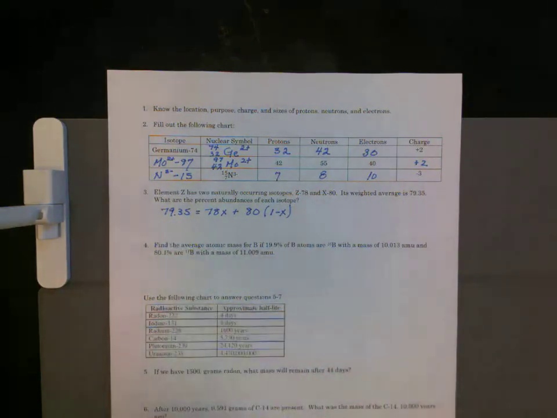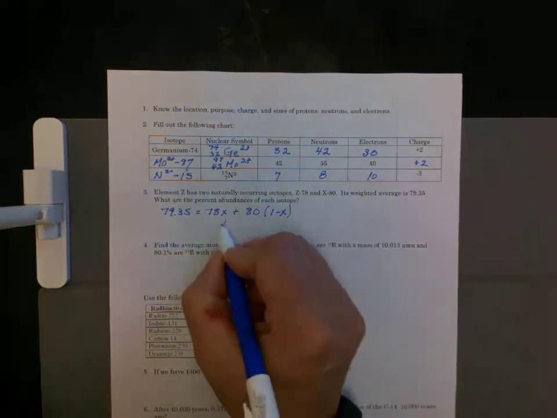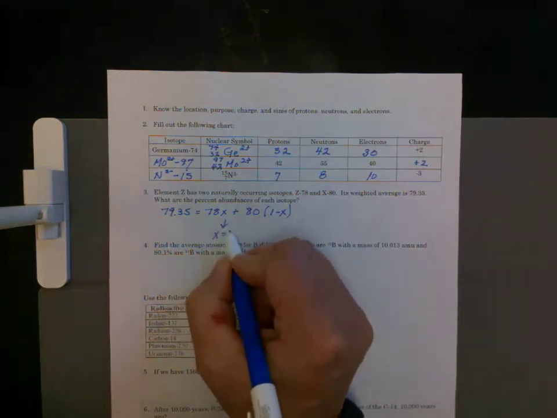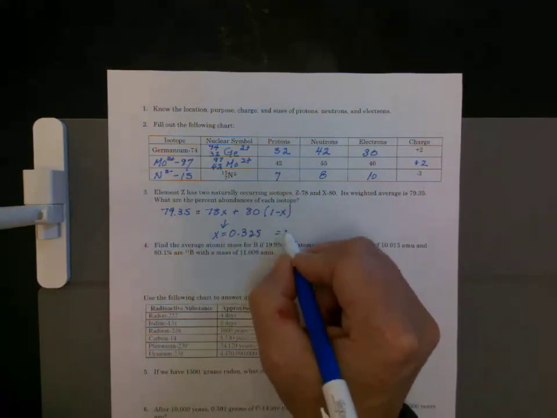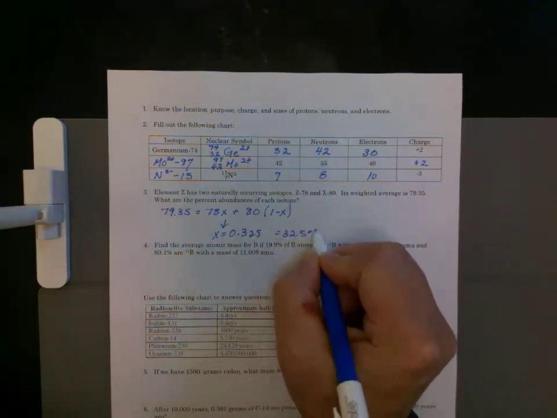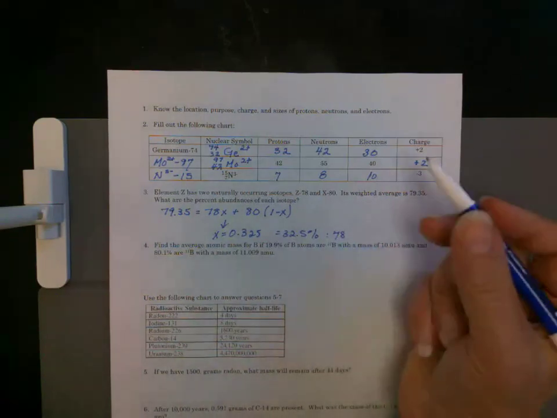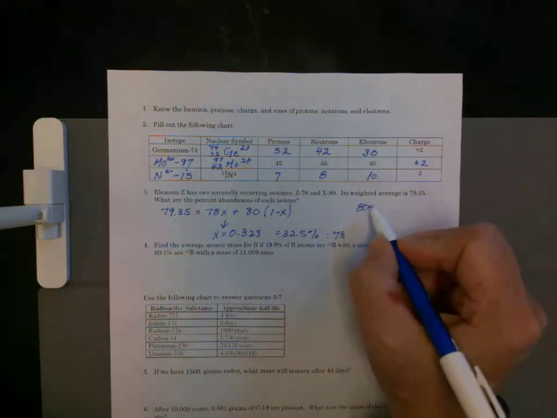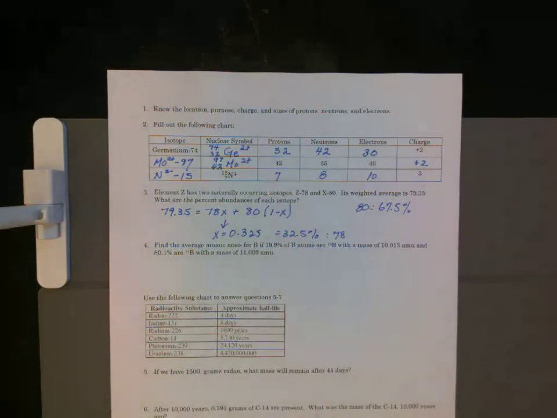We are then going to use our algebra to solve for this. Look at the answer key for how to work that out with the algebra. And I get X equals 0.325, which means that is 32.5% for the isotope 78, which means the isotope 80 is going to be 67.5% because the 2 percentages need to add up to 100.